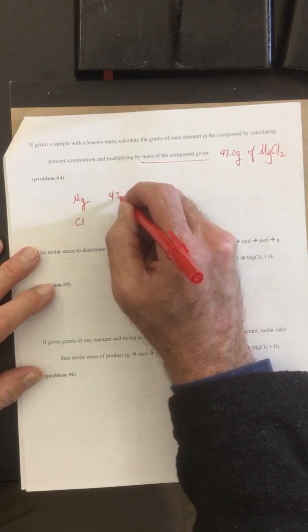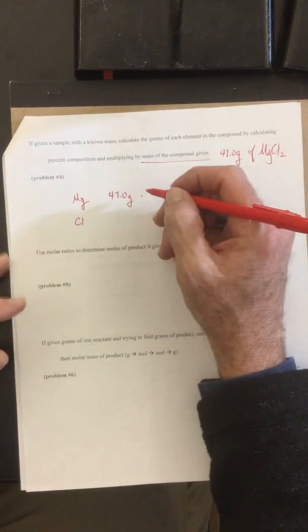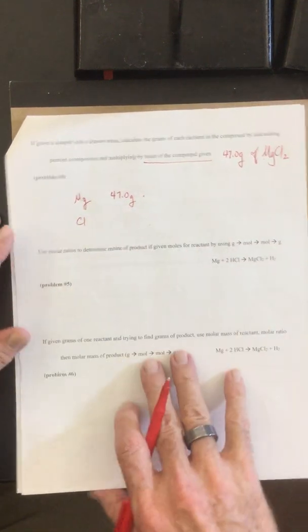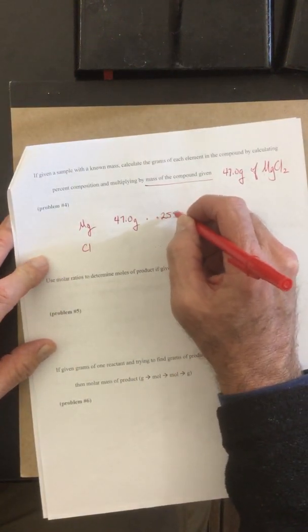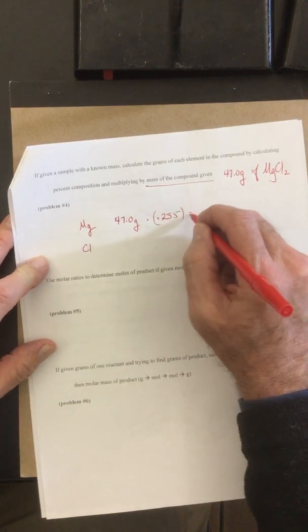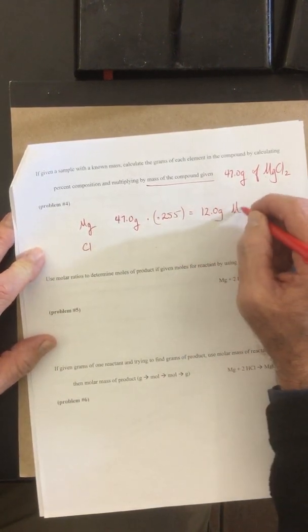Okay, so I'm starting off with my 47.0 gram sample, and I'm multiplying that by 25.5% as a decimal, which is 0.255. And if you multiply that, you should get 12.0 grams of magnesium.